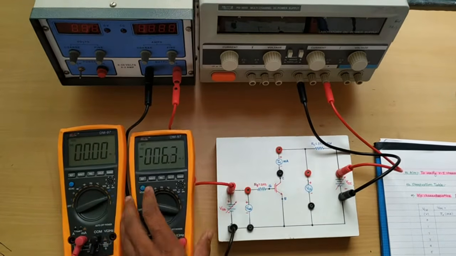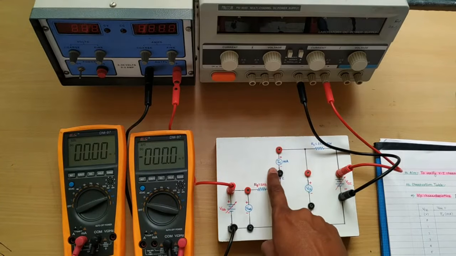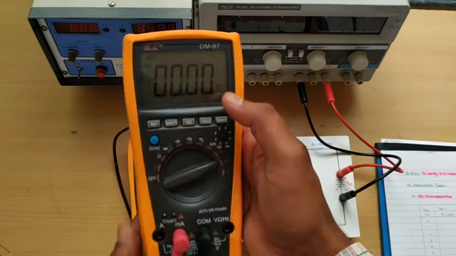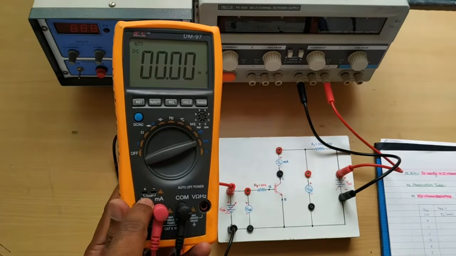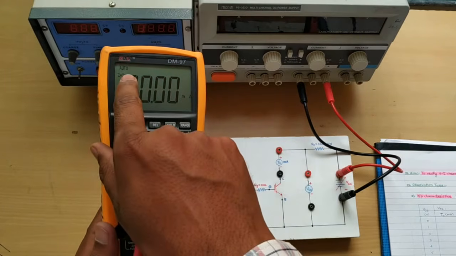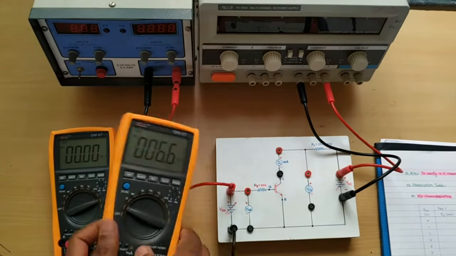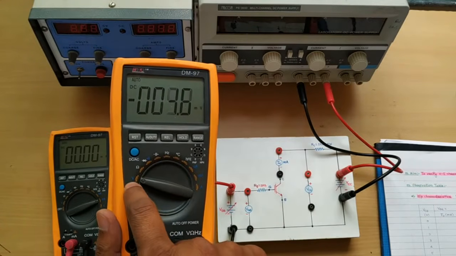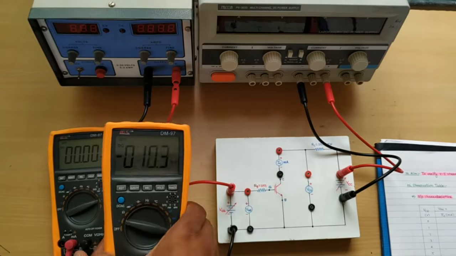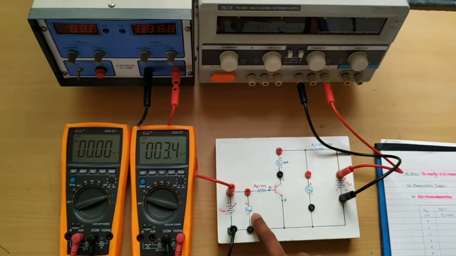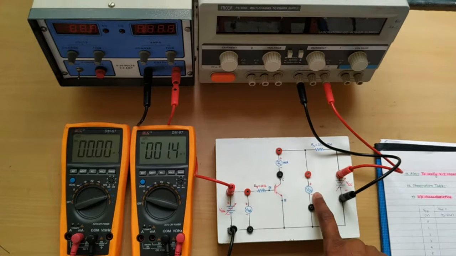Okay, and in order to measure this current, we will need one ammeter. So you can see I have set up this as an ammeter. The red wire is in the milliampere connector, and here I have selected the milliampere range. Okay, and this is in DC mode. And this is acting as a voltmeter. Here you can see I have selected voltage, and this is again in DC mode. Now here we will need two voltmeters, one to measure VGE and another to measure VCE. Alternatively we can use the same voltmeter.